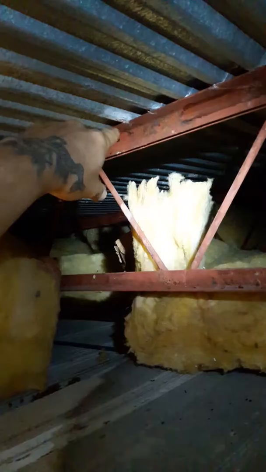So we're gonna see what happened up in the ceiling. It looks like right here, I don't know if you can see that in the white there, there's a hole in the tin, and right here there's a hole in the tin.